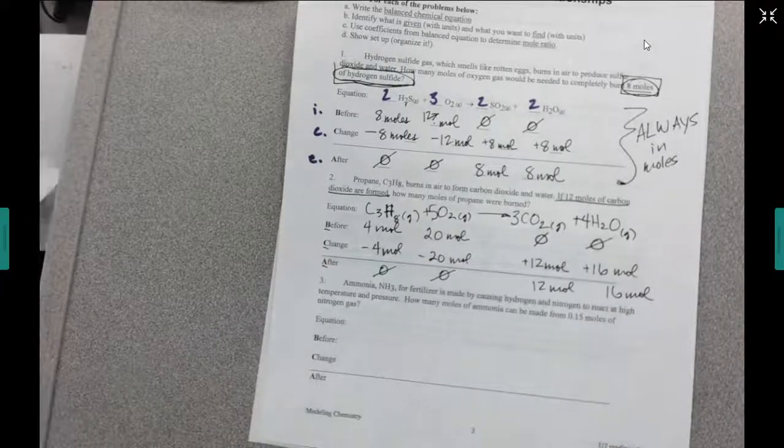All right. Let's go to a little bit more complex one. Turn over on the other side. See, I'm doing all this homework for you, huh?